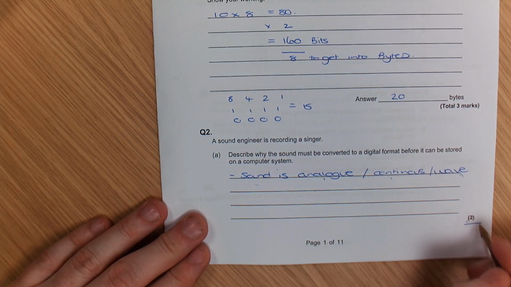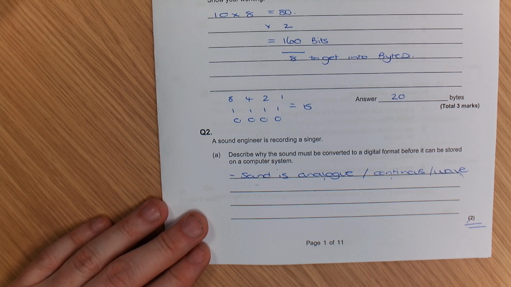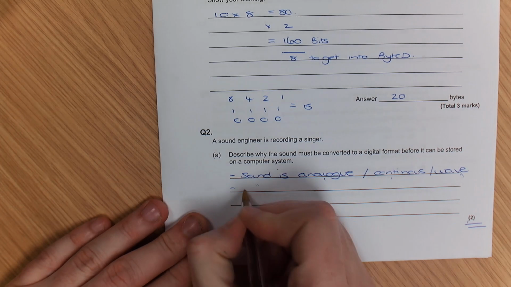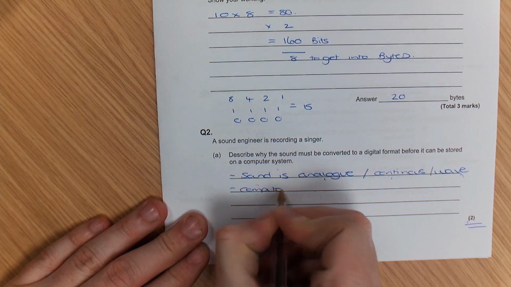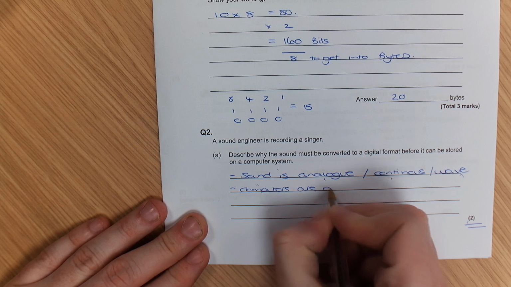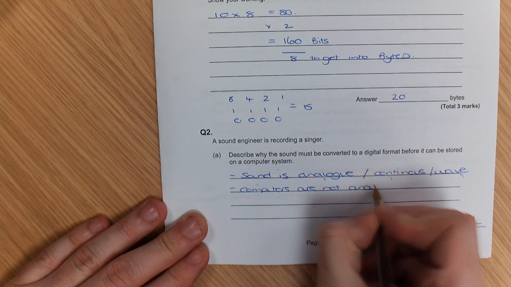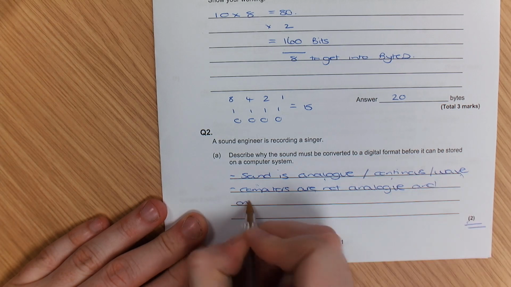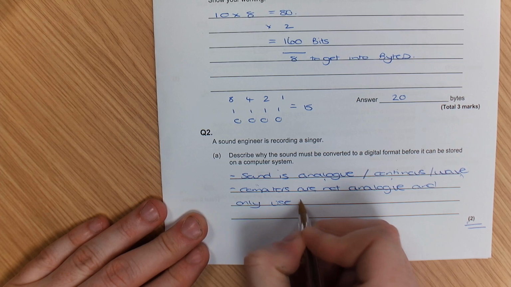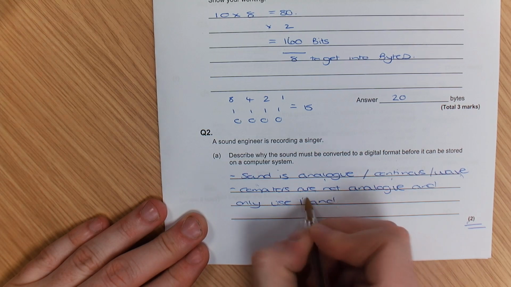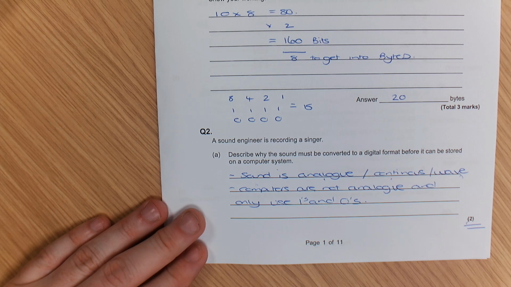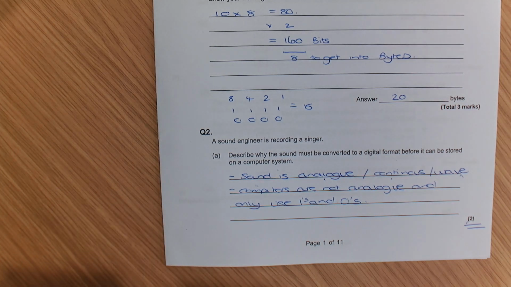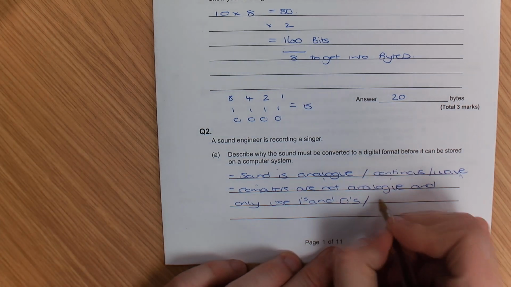The other way to get your second mark is that you need to acknowledge that computers are not analog and only use ones and zeros. Okay? You could even say they use binary.